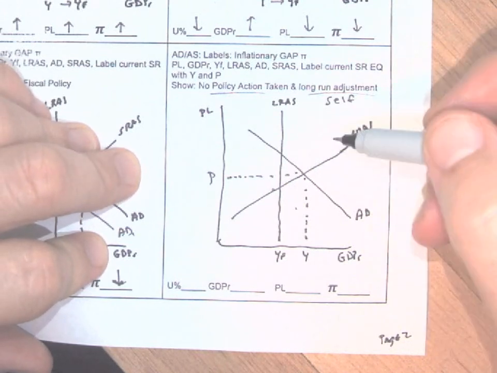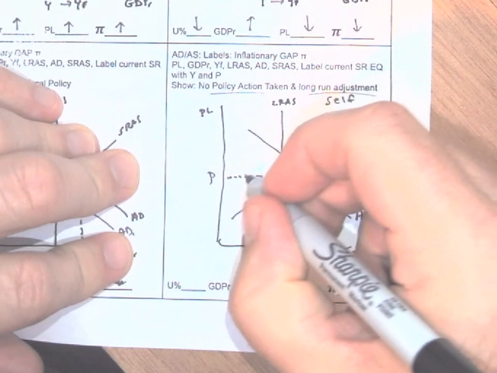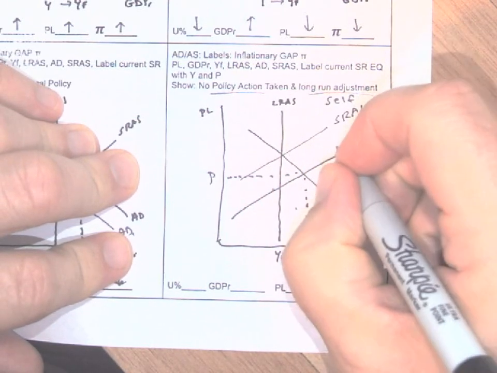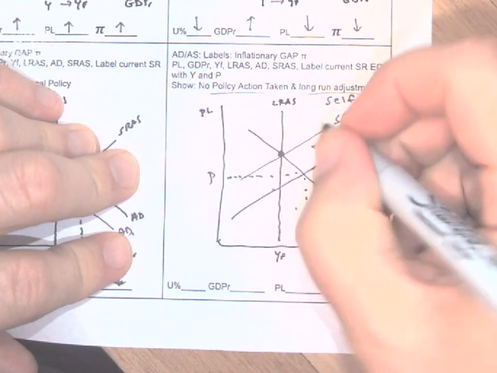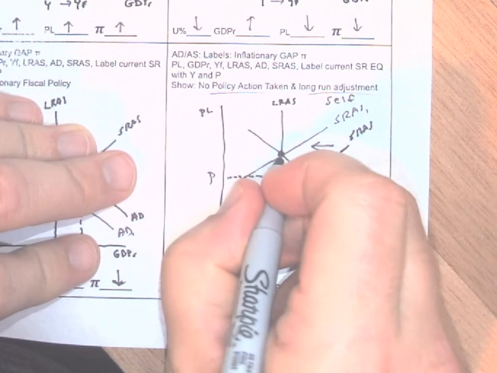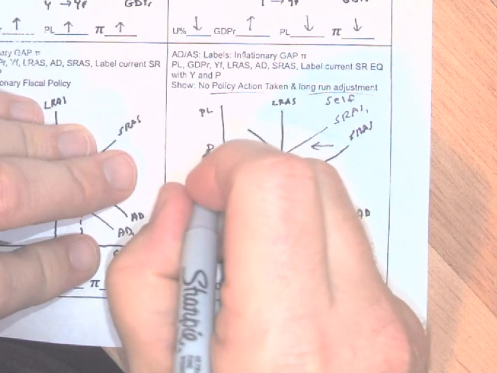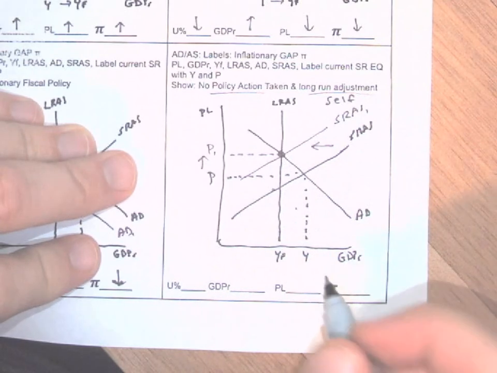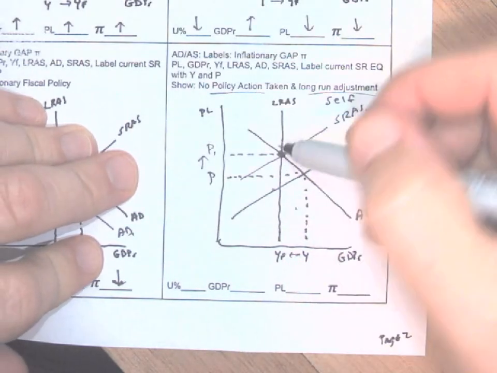Input costs, everything else is getting more expensive, and short-run aggregate supply is going to have to decrease. So when that happens, it'll move back to long-run equilibrium. It's going to cause some inflation because we are decreasing our production. That's going to drive those prices up and get us to settle in with long-run equilibrium.